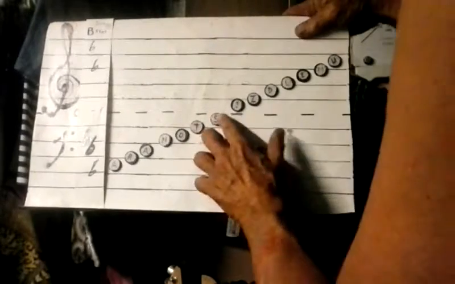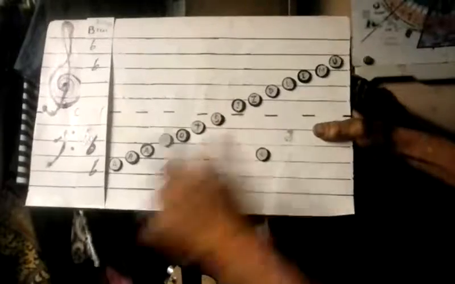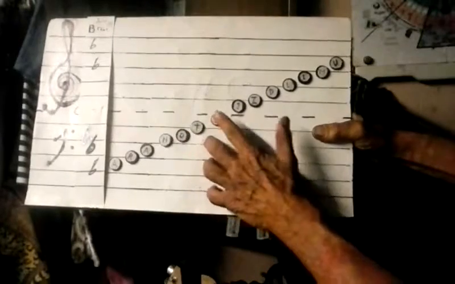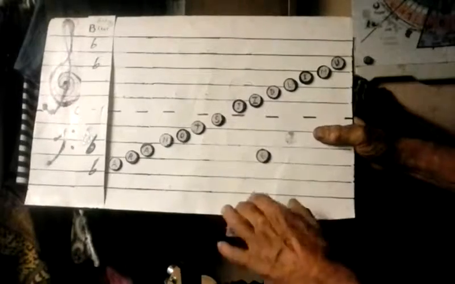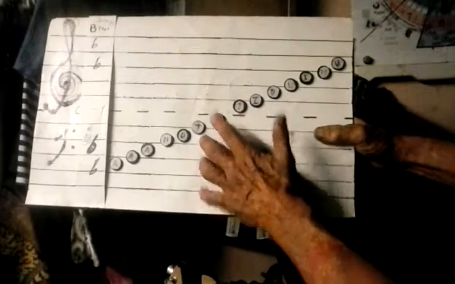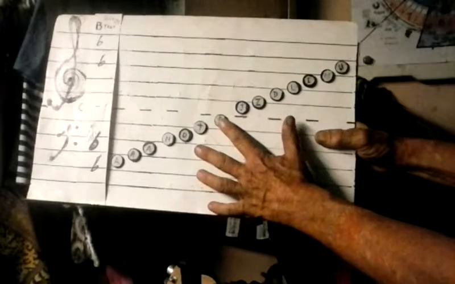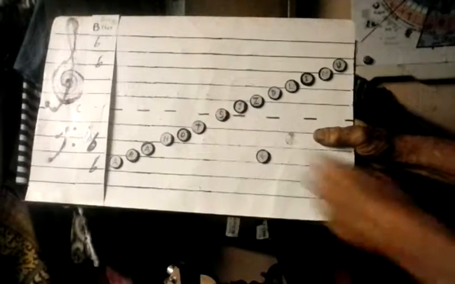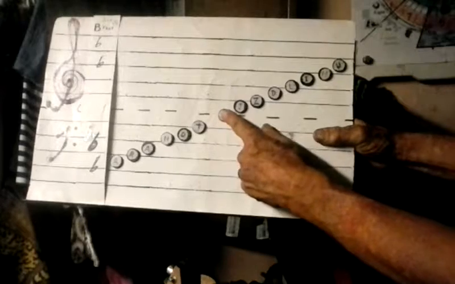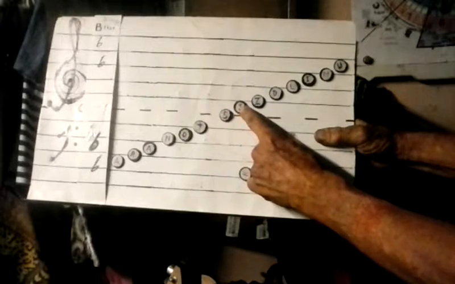We're going to do the D Phrygian mode, and we'll do an octave of that. All you do is go bip, and you're in the C Phrygian mode. C, D, E flat, F, G, A, B flat, C.